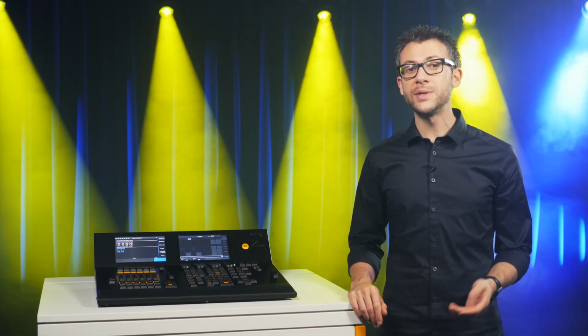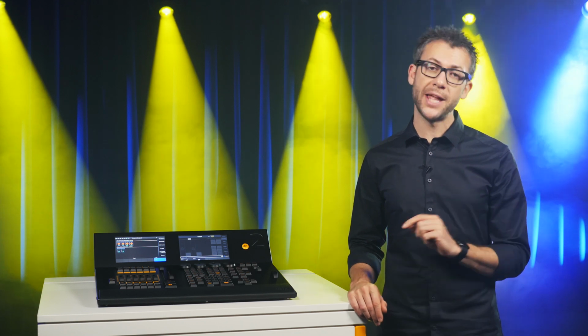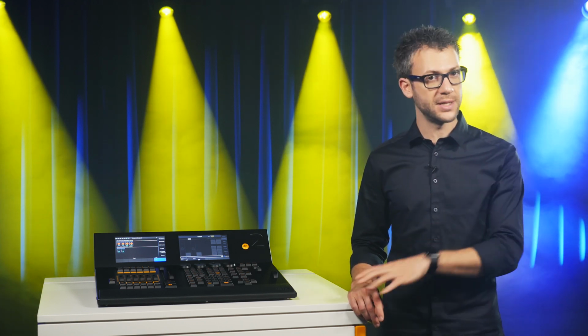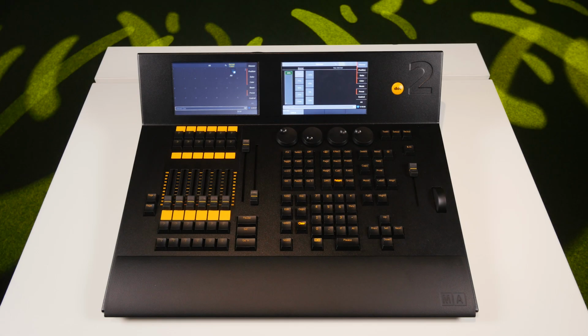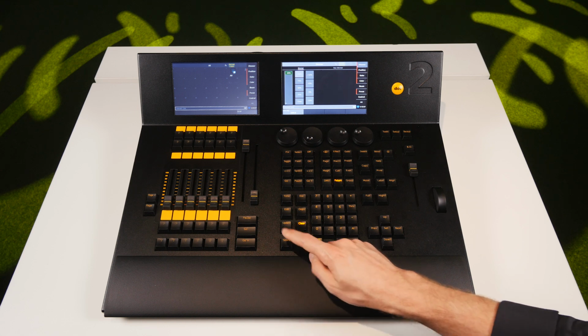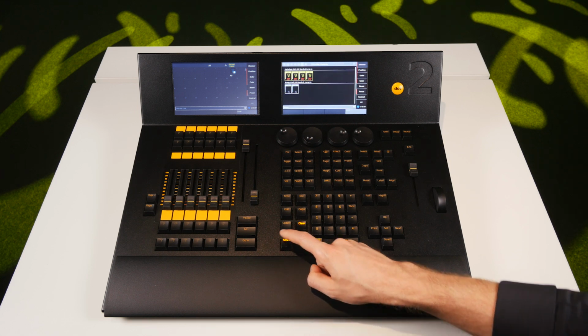In the first video, we covered storing cues into the main playback by pressing Store followed by Please. Now we're going to store our look into a different location. To store this look into a fader, we're going to press the Store key followed by a key directly below one of the playback faders.